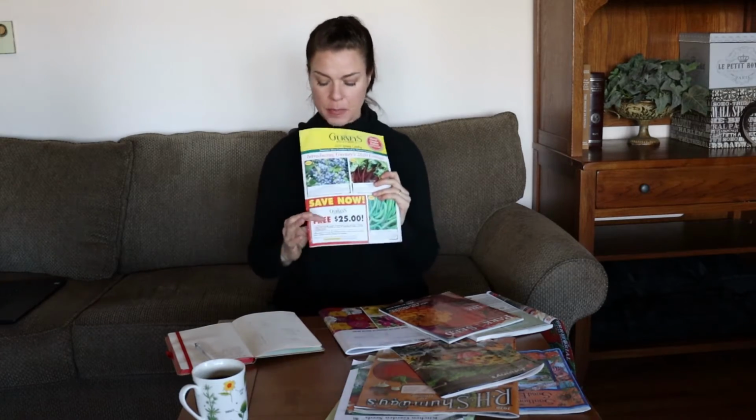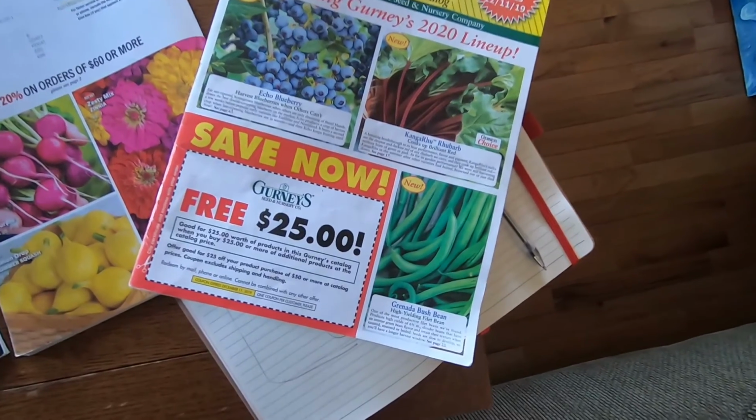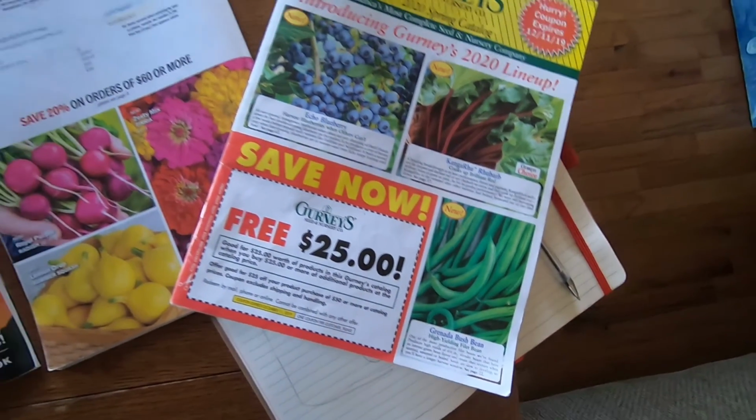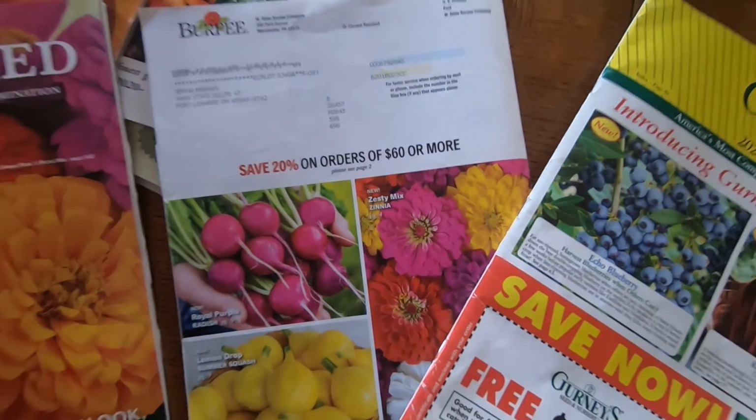The first thing to keep in mind when flipping through your seed catalogs is that the most important information, the information that the catalog wants to put right in front of your face, is always going to be on the front cover or the back cover, somewhere close to there, or perhaps on the order form. You'll see things like an offer. So Gurney's has this big coupon on their front cover. Burpee has a 20% offer on their back cover. Park does a free shipping on their front cover.